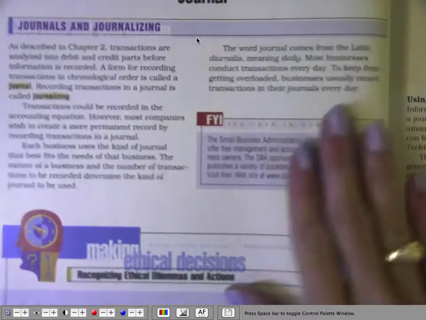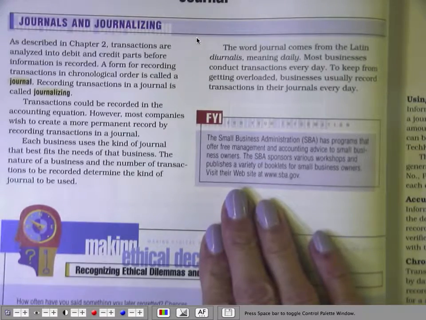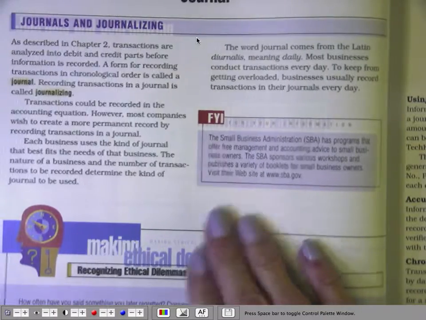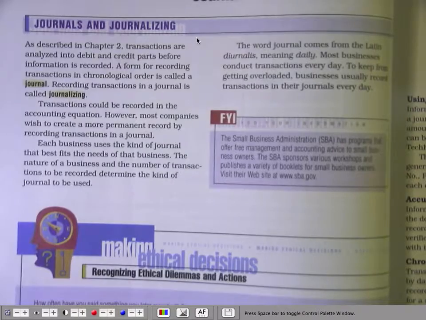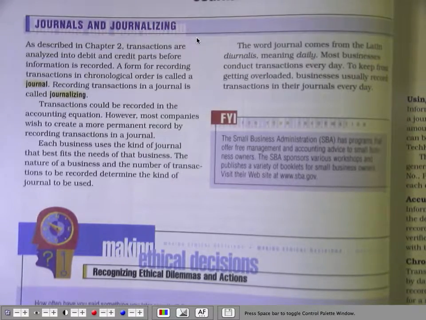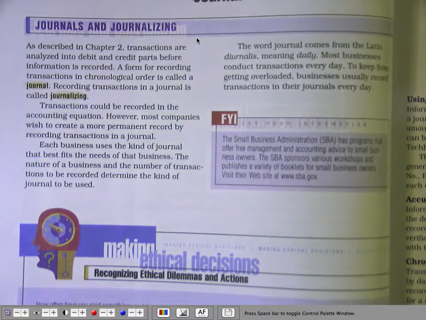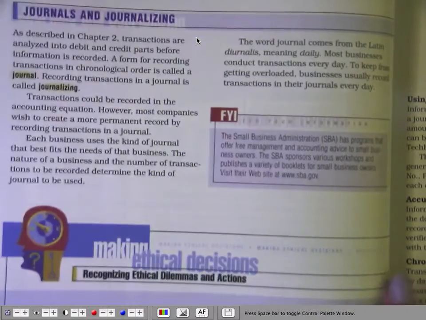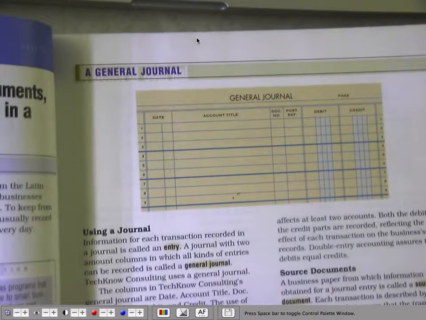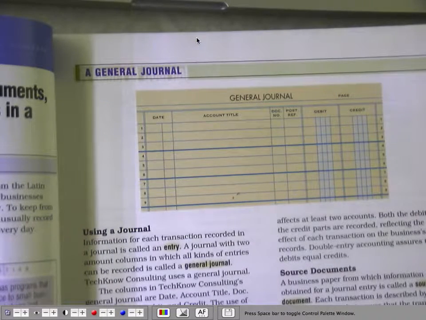So when we talk about a journal, it's just a form for recording transactions in chronological order. And then that process of recording transactions in a journal is called journalizing. So those two terms are for you on page 56. That's, again, not really what I'm aiming for here with having your book open. What I want to do with the book is look at page 57 and what the general journal looks like.